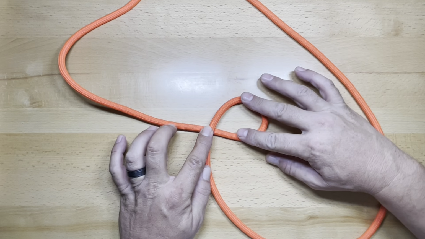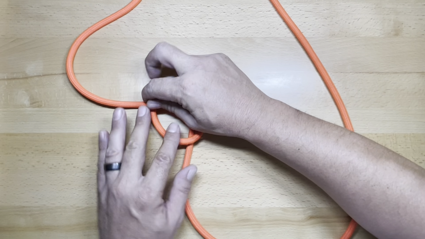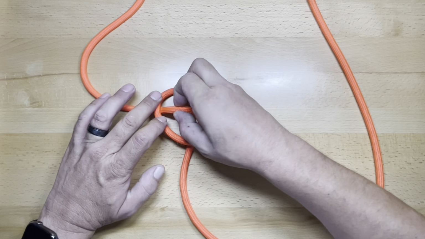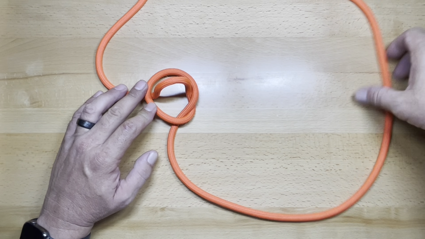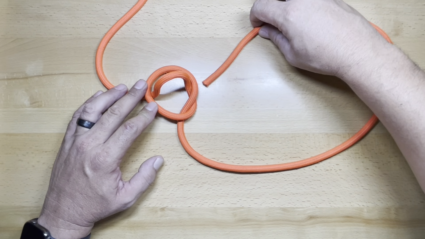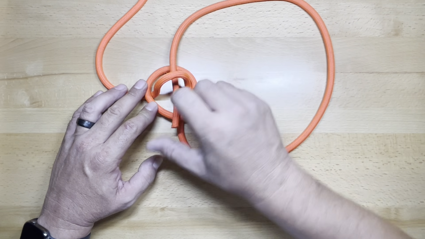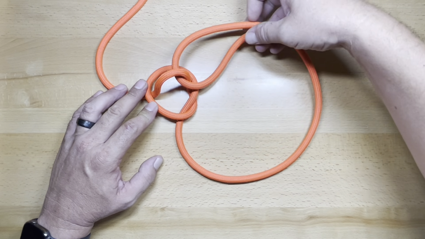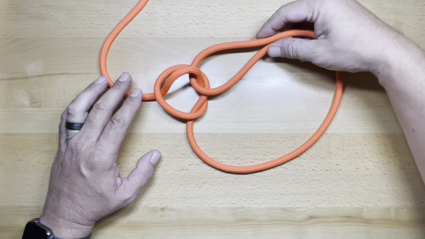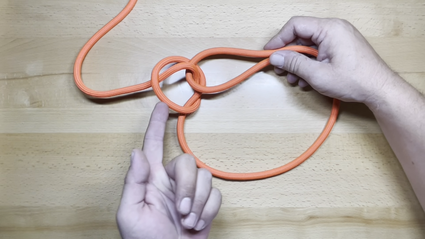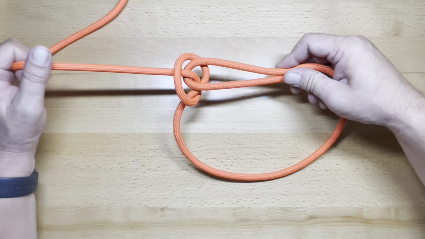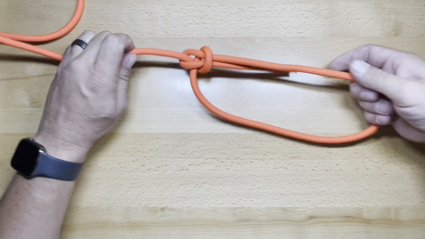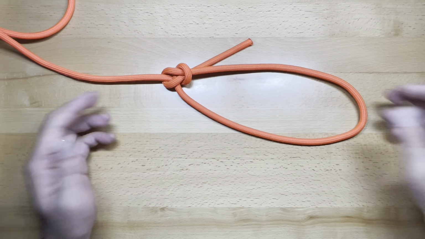Then we're going to take this loop and we're going to fold it over the standing end. Now we're going to pull a small loop of the standing end up through like that. And then we're going to go with this line, we'll go around our object that we're capturing. We'll send it through that loop and then we'll pinch it back on itself. Now from here, we just have to grab, and what will happen is this nipping loop will flip over and this will form the bowline. You can see how that flipped around, and now we formed the bowline.